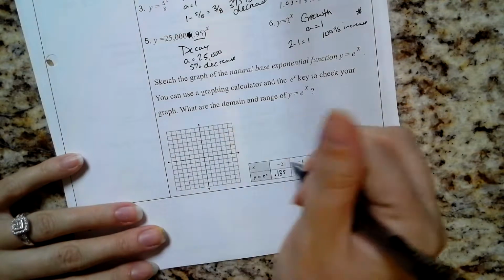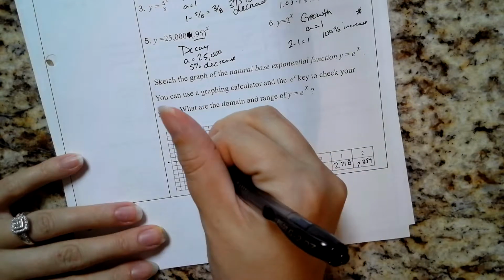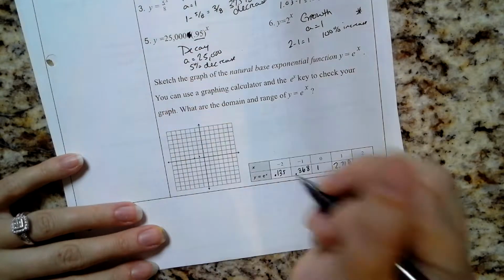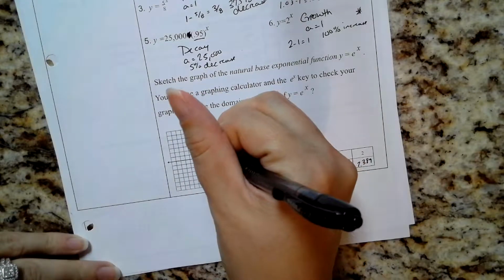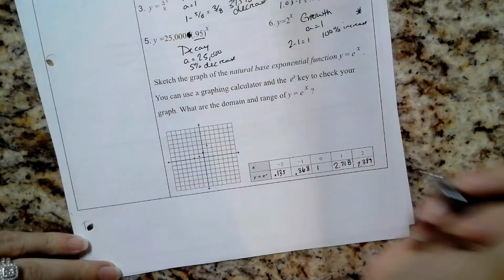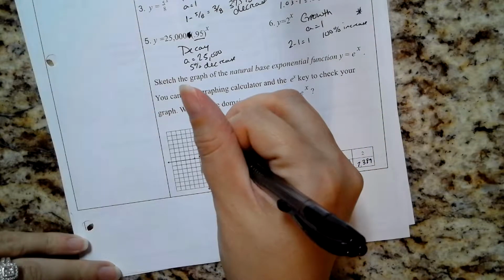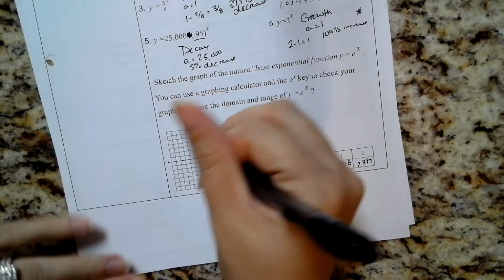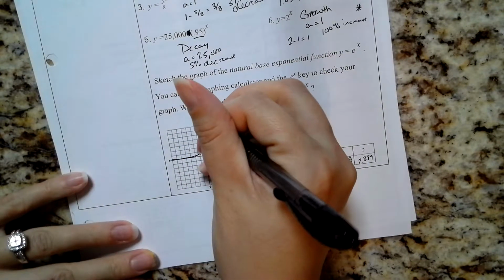Going ahead and graphing it, -2 and 0.135, so it's really close down here. -1 and 0.368, so it's a little bit more up. It should be about a third of the way. 0, 1, 1, 2.7, right in that area, and 2 is at 7.3. It's going to look something like this.